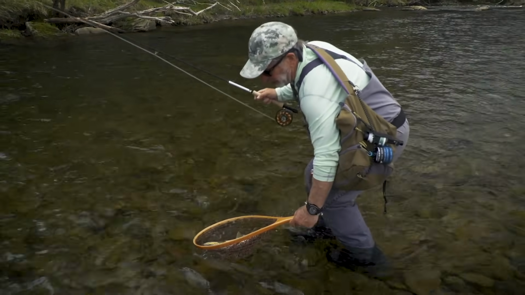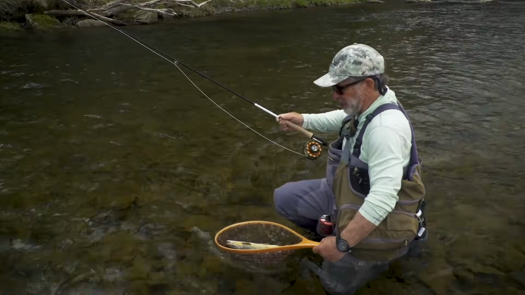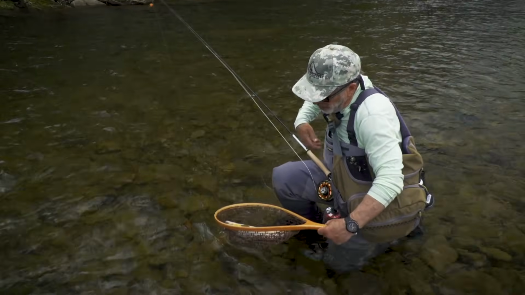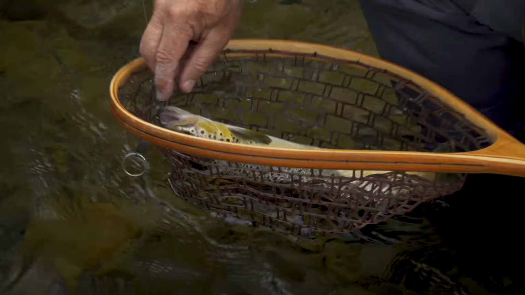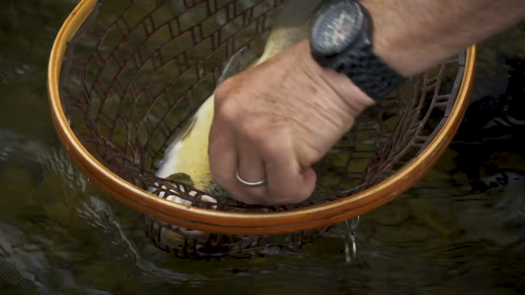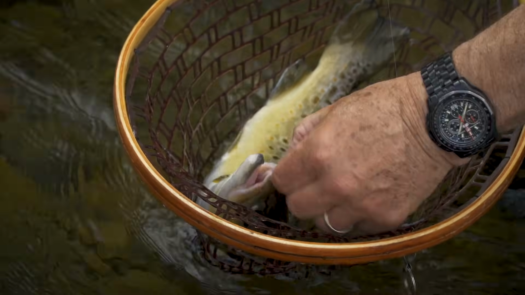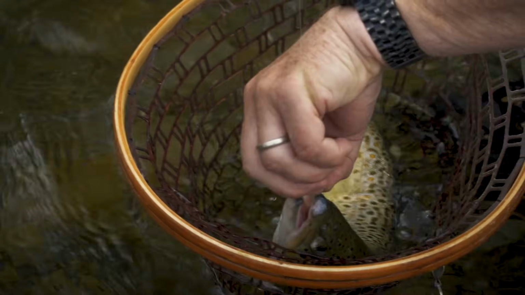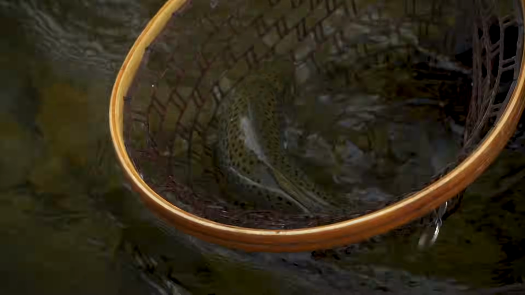There, buddy. Took a Hendrickson nymph. Pretty wild fish. Barbless hook. Comes out quickly.